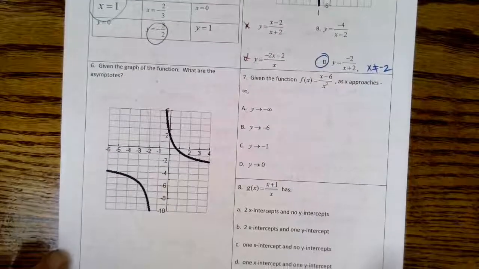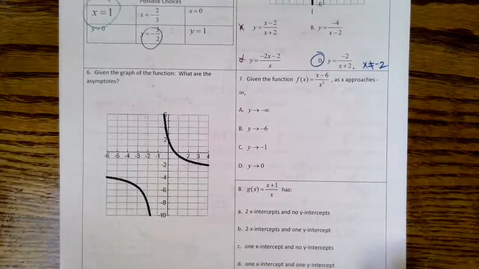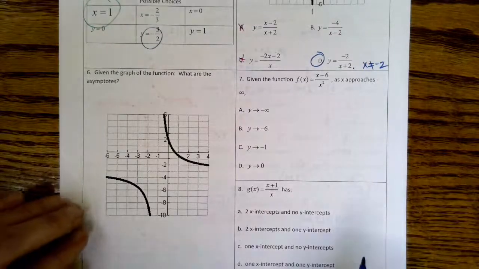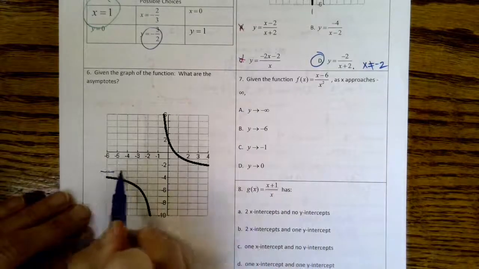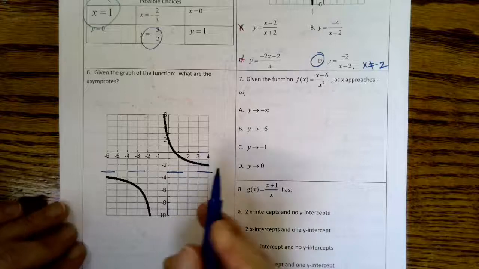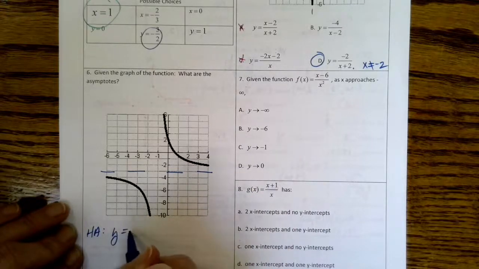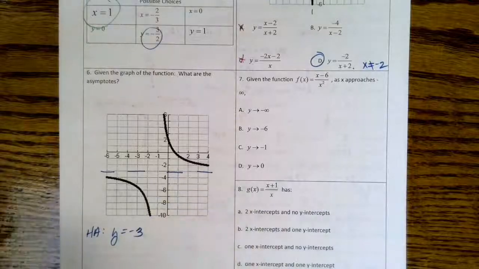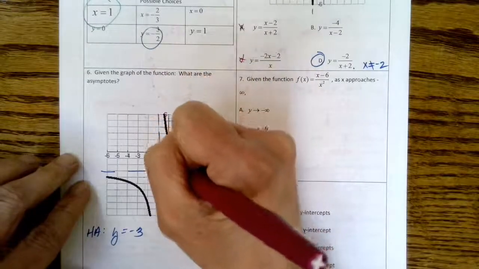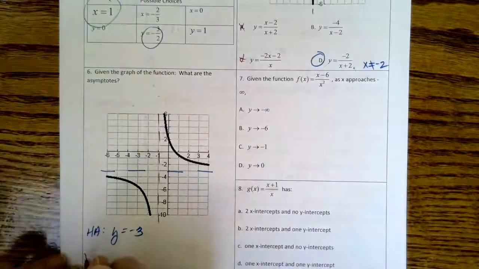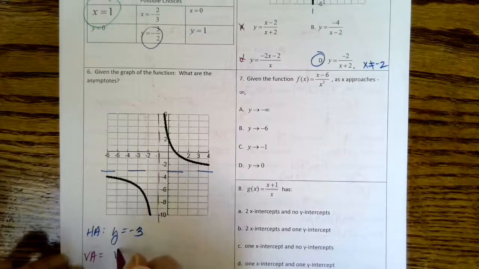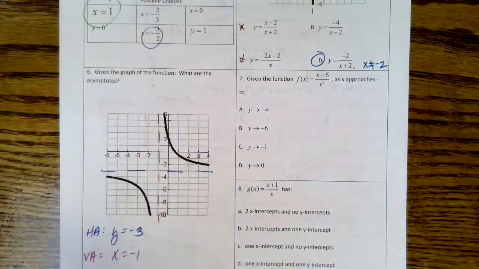All right, so number 6, given the graph of the function, what are the asymptotes? So I look here and I see my horizontal asymptote at y is equal to negative 3. And I see a vertical asymptote at x is equal to negative 1.